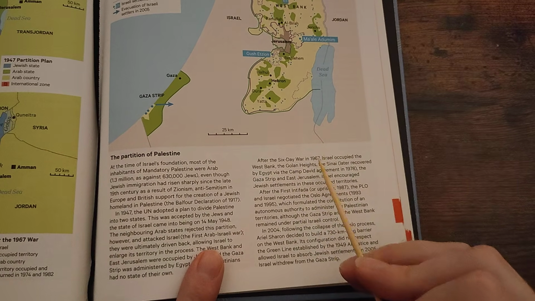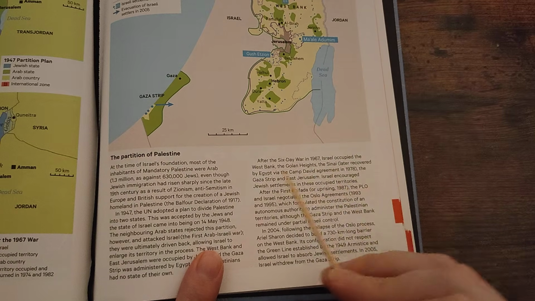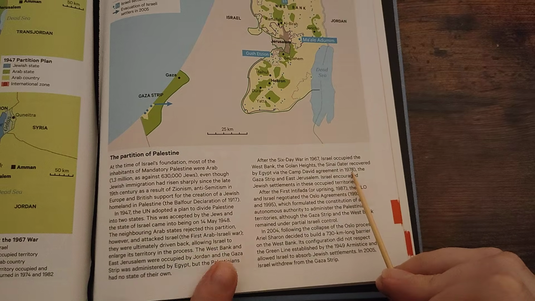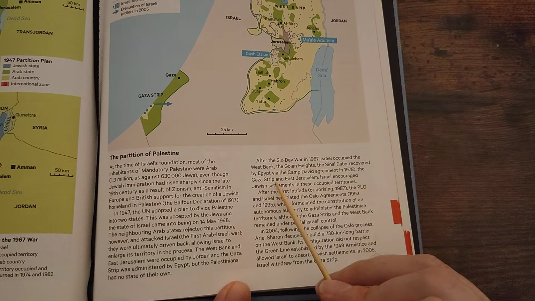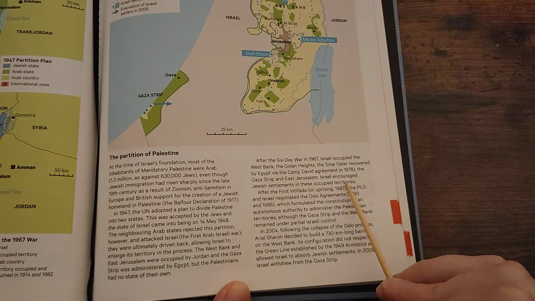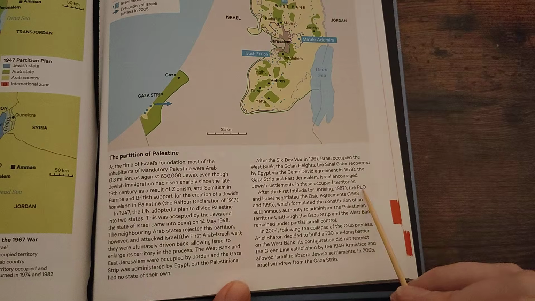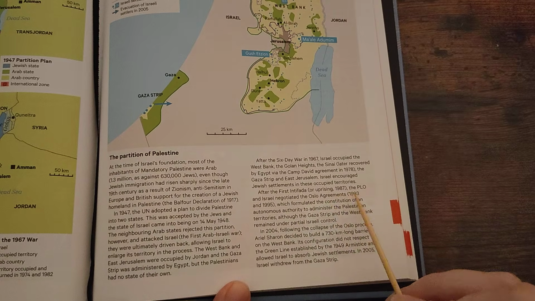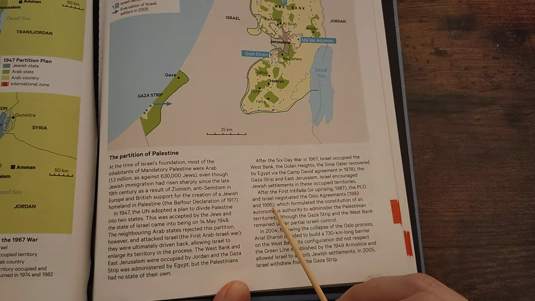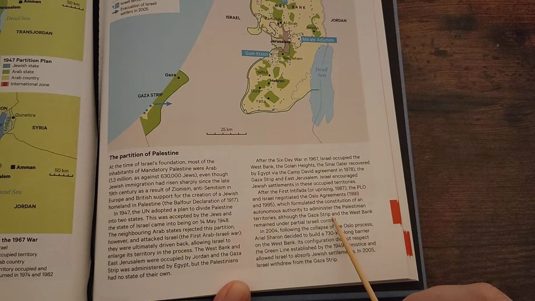After the Six-Day War in 1967, Israel occupied the West Bank, the Golan Heights, the Sinai, later recovered by Egypt via the Camp David Agreement in 1978, the Gaza Strip, and East Jerusalem. Israel encouraged Jewish settlements in these occupied territories. After the First Intifada, or uprising in 1987, the PLO and Israel negotiated the Oslo Agreements, 1993 and 1995, which formulated the constitution of an autonomous authority to administer the Palestinian territories, although the Gaza Strip and the West Bank remained under partial Israeli control.